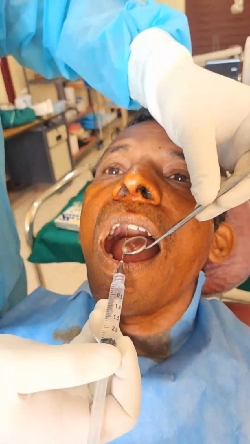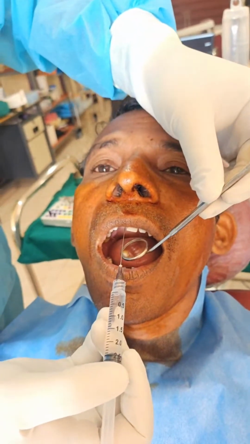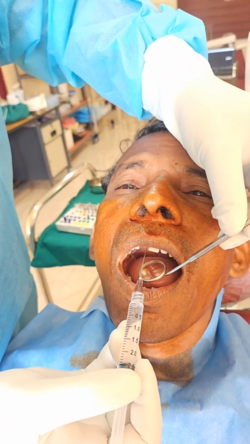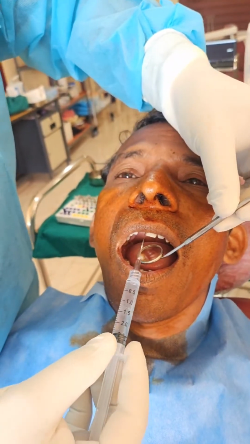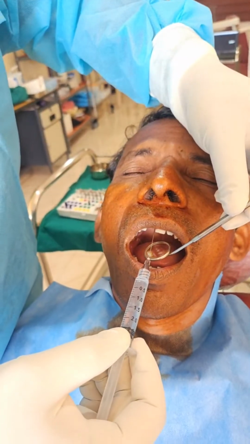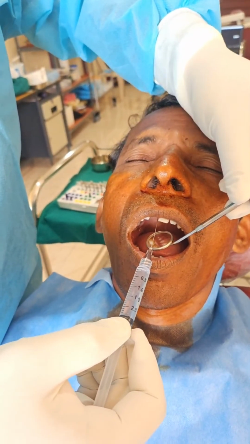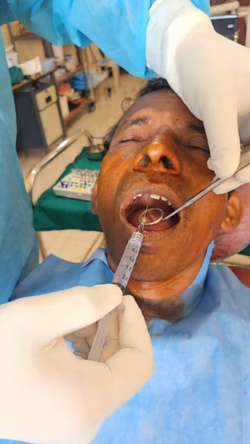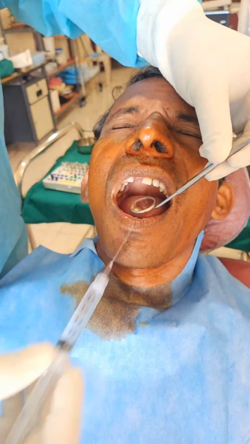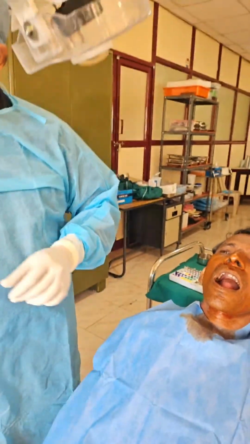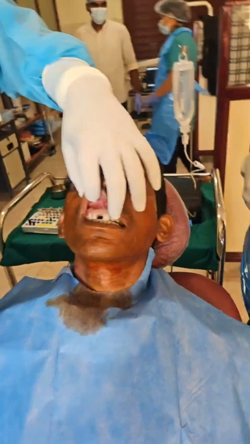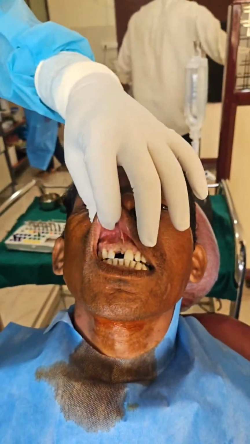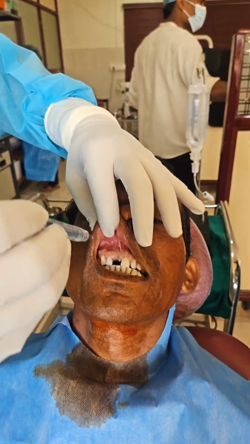The anterior tooth. So I am going ahead with, I'm going to give a subperiosteal injection.